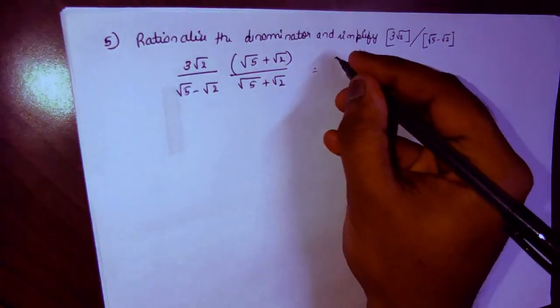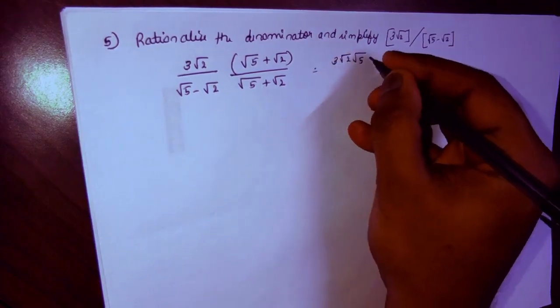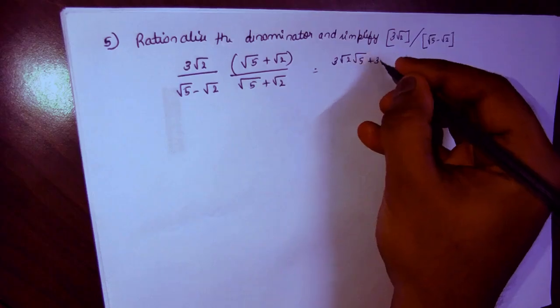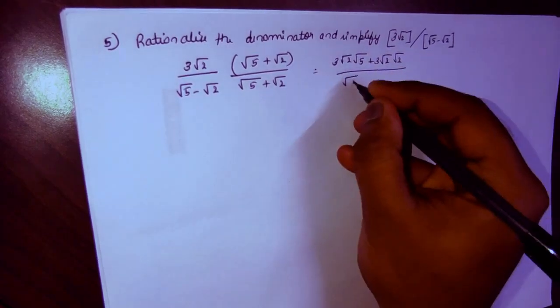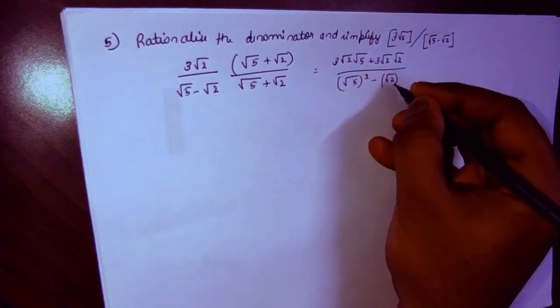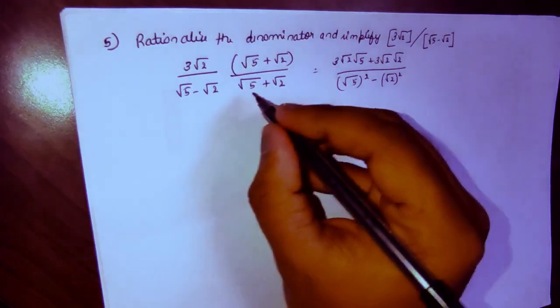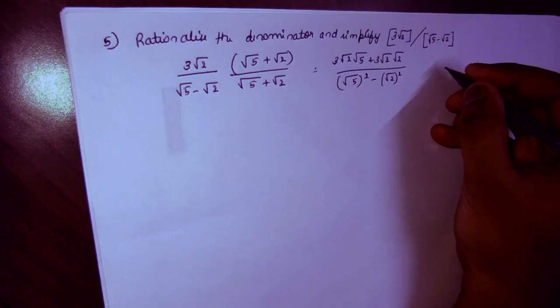This gives 3 into root 2 into root 5 plus 3 into root 2, divided by root 5 whole square minus root 2 whole square. This is because of the formula (a plus b) into (a minus b) is equal to a square minus b square.